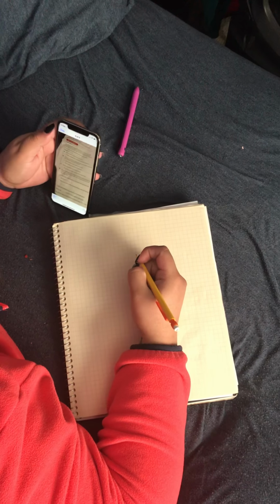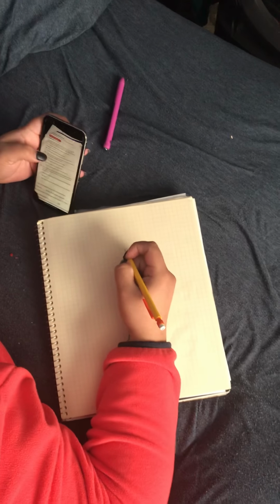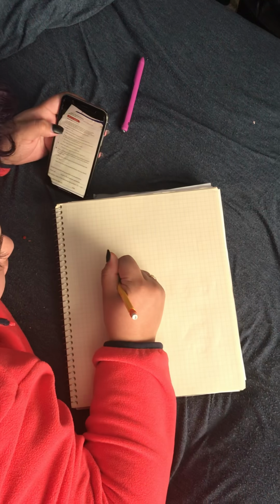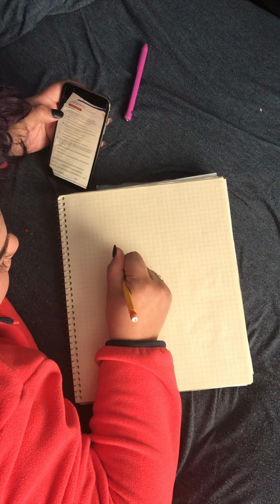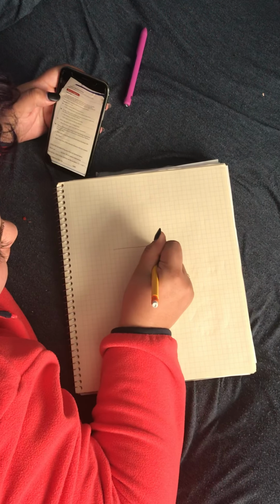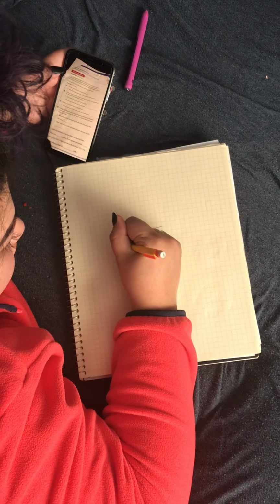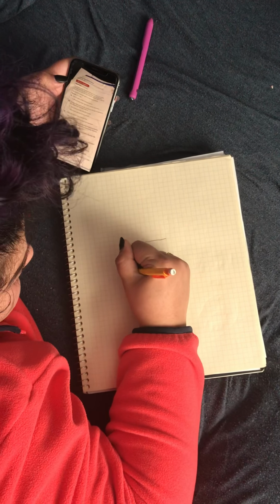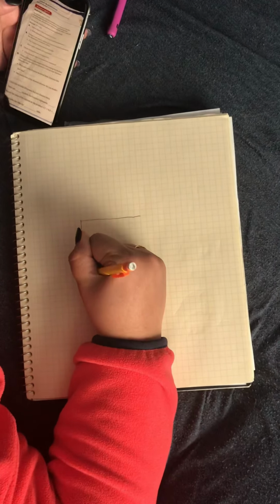The first thing that we need to do for your problem is just to draw a square with 10 equal columns. So I'm going to draw a square. 1, 2, 3, 4, 5, 6, 7, 8, 9, and 10.